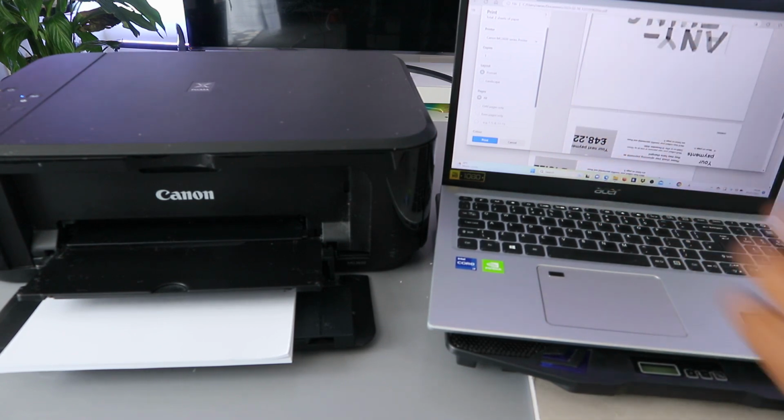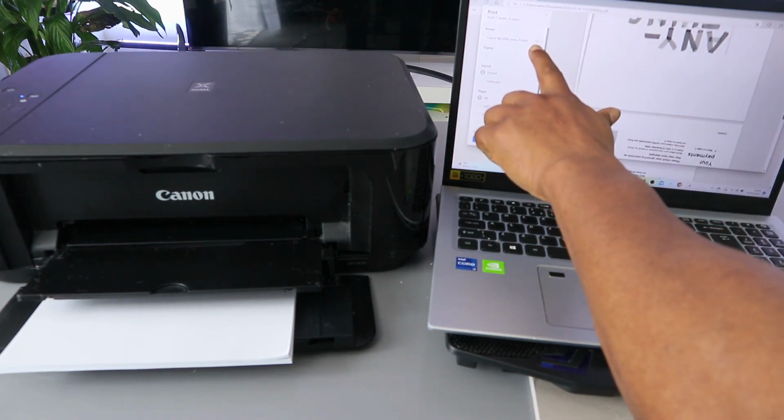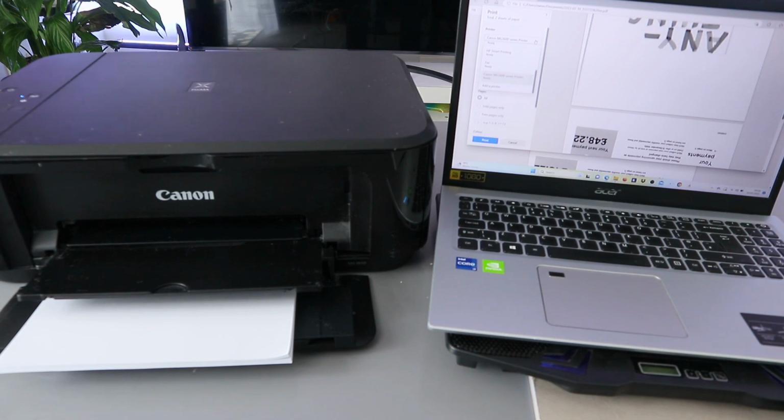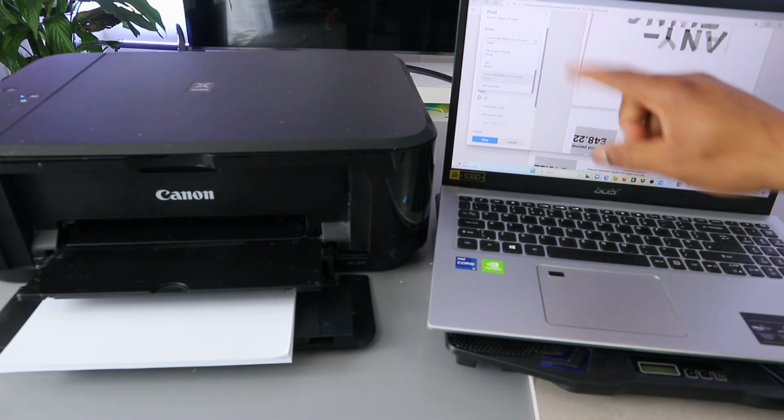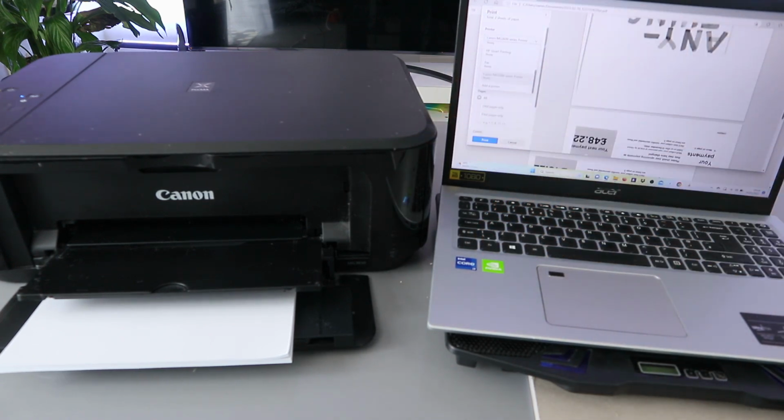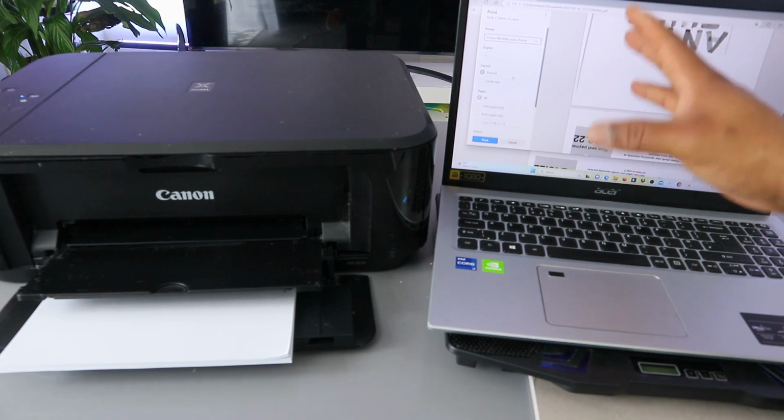So we need to first scroll down to select the printer we want to use to print this document. Like myself, I have so many printers on my computer, so I need to make sure I select the correct one. This is the Canon MG3600 series printer, and it is ready. So you select it, make sure you select it.